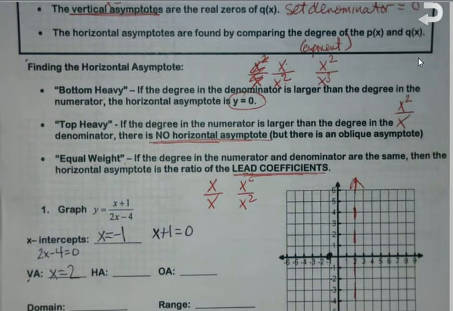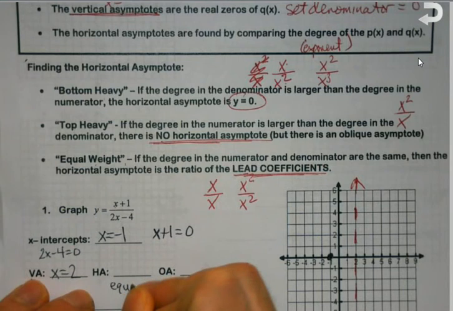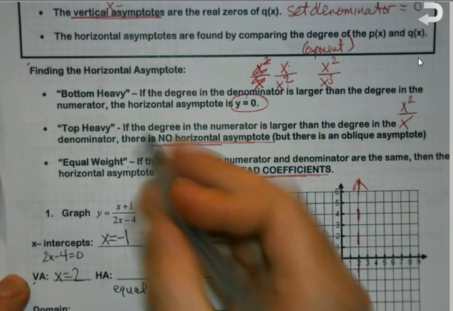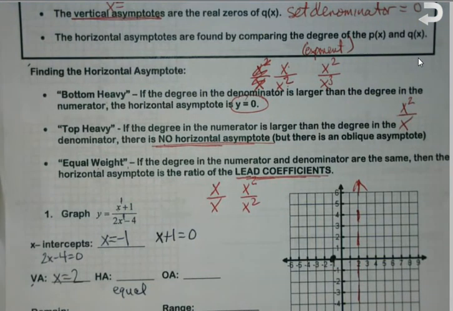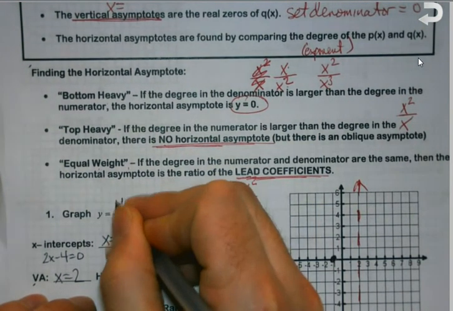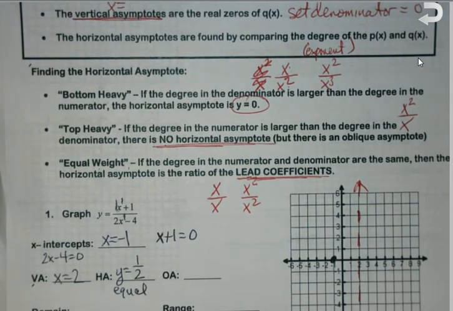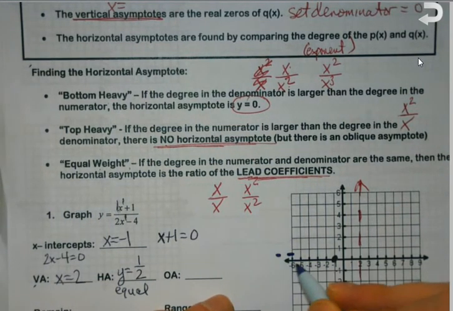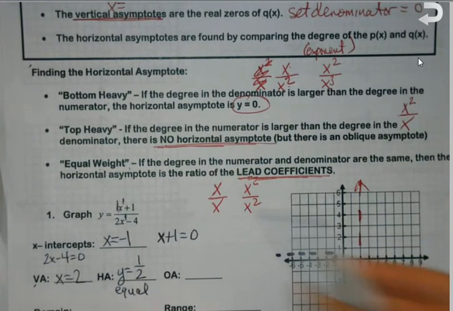Cool thing with all this is we're going to be able to check it on the calculator. The horizontal asymptote, they're equal weight because my exponents, my degree is equal. So you just divide their coefficients. Well, there's a 1 in front of this x, so 1 over 2. You're like, ooh, they can get to be fractions? Oh, yeah. No, 1 over 2. Why? Because I'm just dividing the coefficients. Neither of my coefficients are negative.